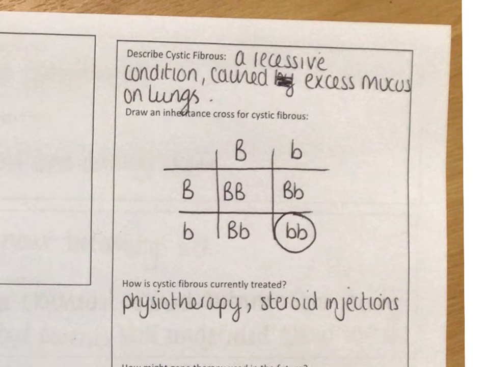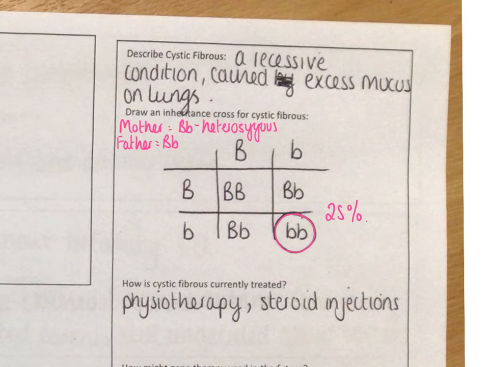Describe cystic fibrosis. It's a recessive condition and it causes excess mucus on the lungs. How do you draw an inheritance cross for cystic fibrosis? I've drawn the mother as big B, little b, so she's heterozygous, and the father the same, big B, little b, heterozygous again. As you can see, we have one child who has cystic fibrosis, which gives a 25% chance if both parents are carriers.